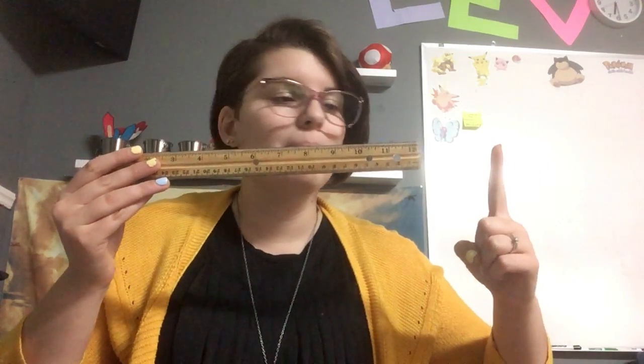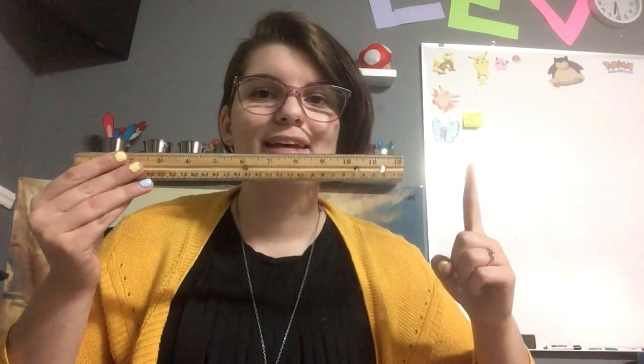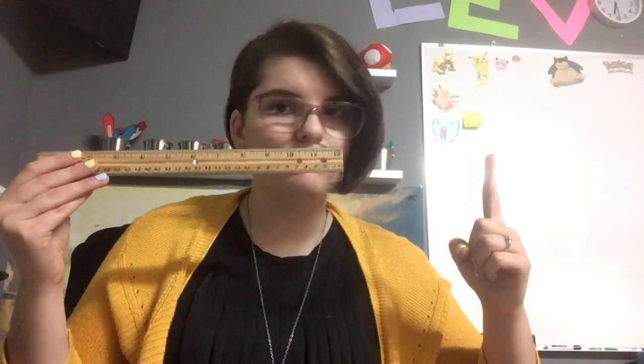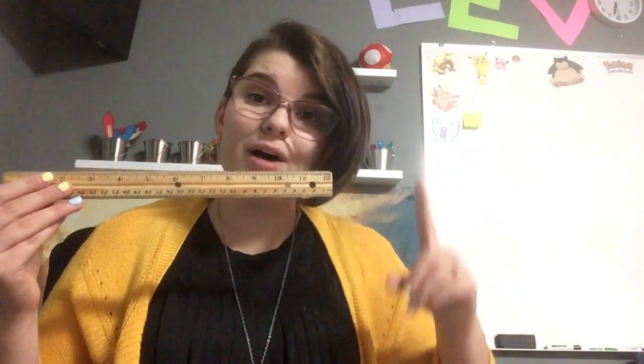So if I have 18 inches-ish, and I wanted to go to feet, I would divide it by what? I would divide it by 12. Very good. And that would get me 1.5. I know you guys could have done the math, but just to let you know, it would have been 1.5.